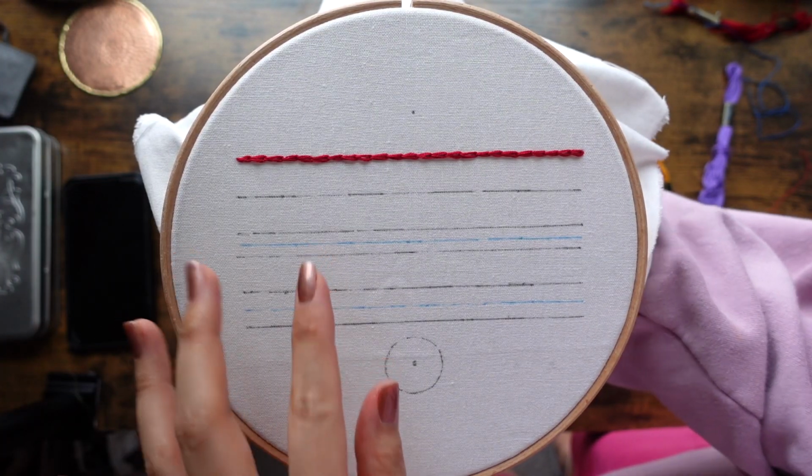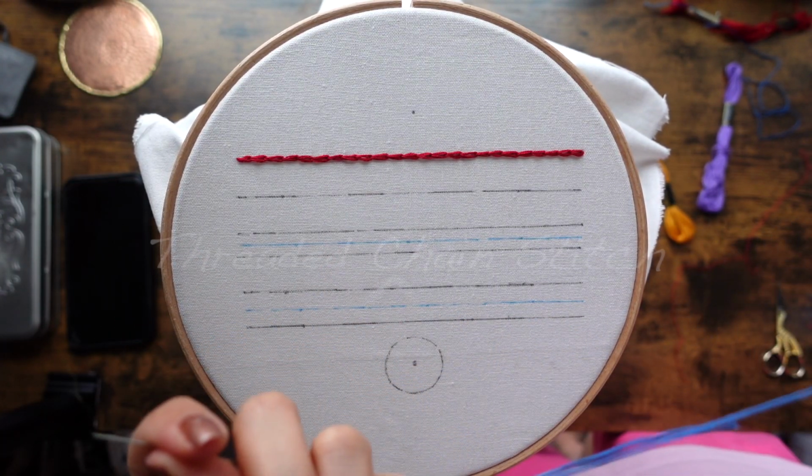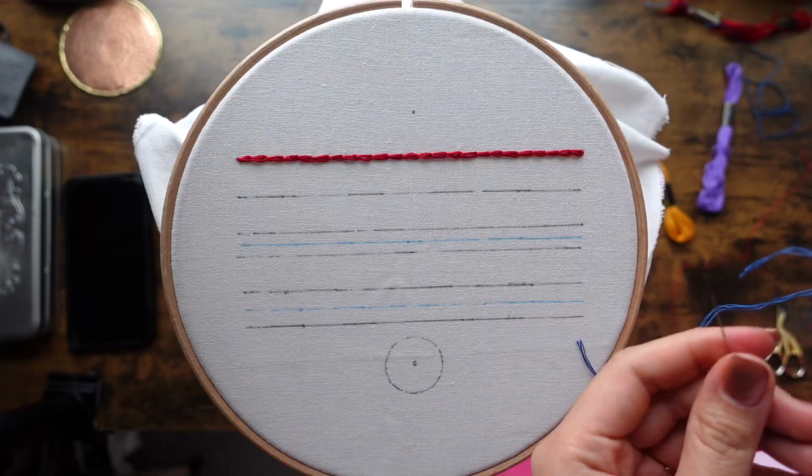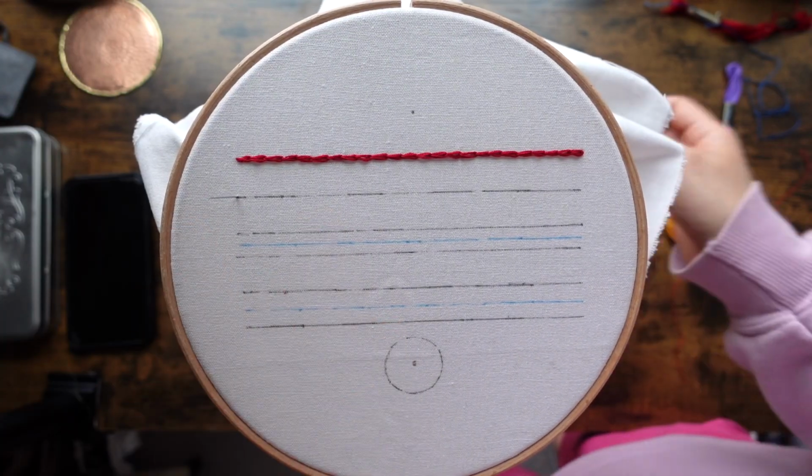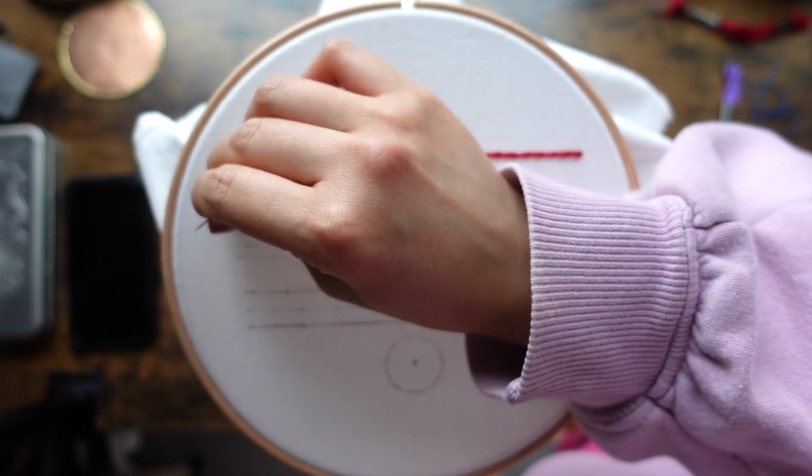For those of you looking to add some texture to embroidery, the threaded chain stitch is a fantastic option. You want to make a row of detached chain stitches.